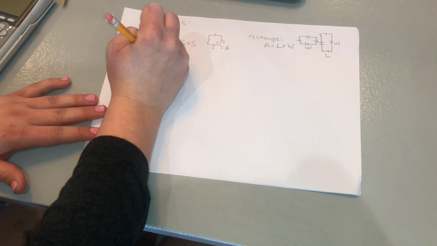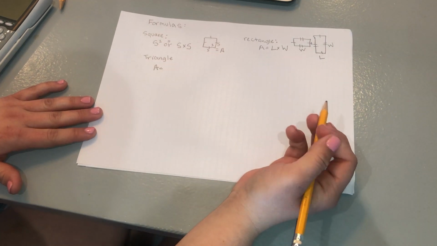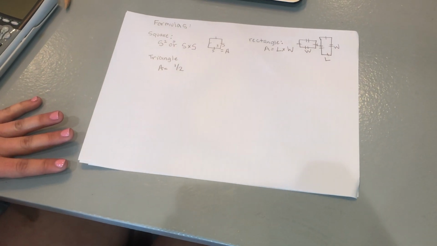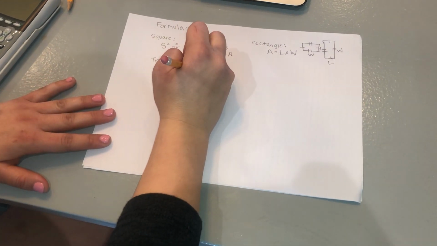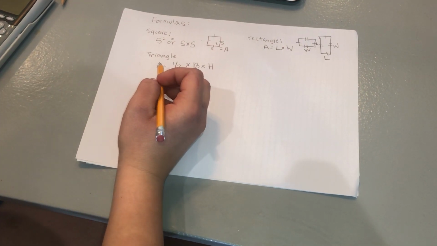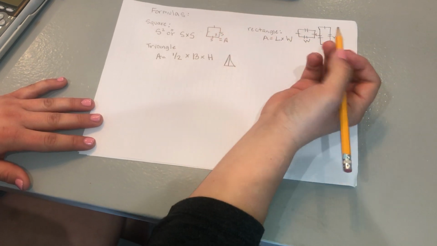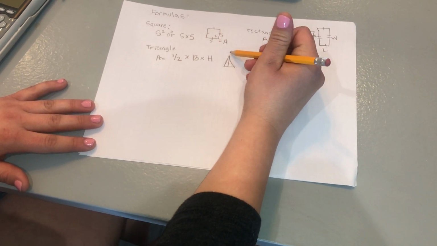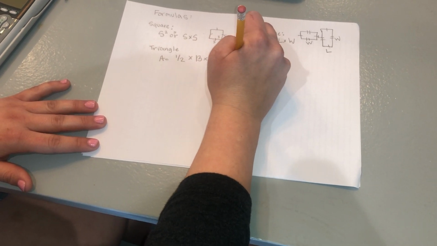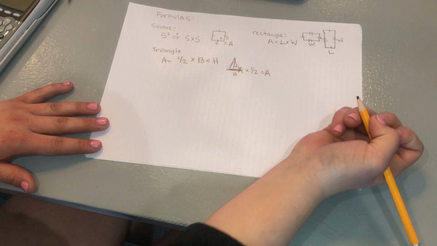Then we're going to move on to a triangle. The area of a triangle is going to be your most difficult area finding shape because it involves a fraction. So 1/2 times base times height is equal to the area of a triangle. You're always going to use the middle of the triangle as your height because the sides aren't precise as to height. So H times B times 1/2 equals A.